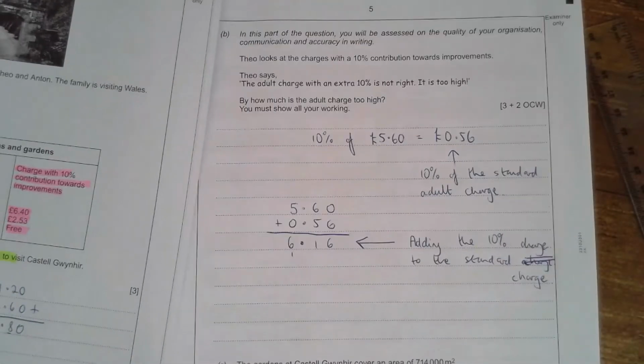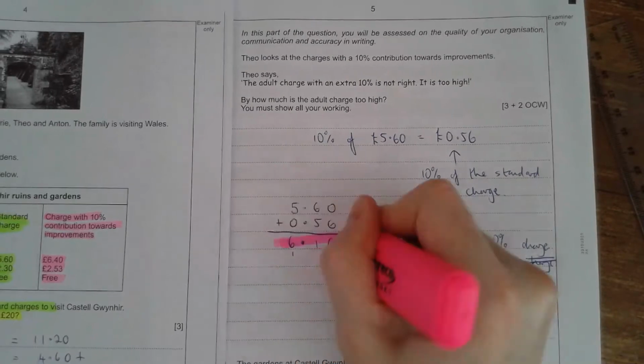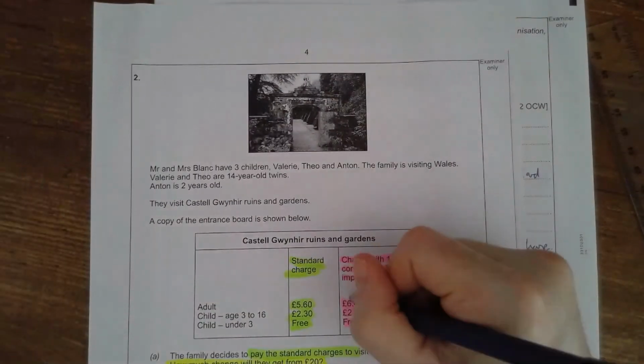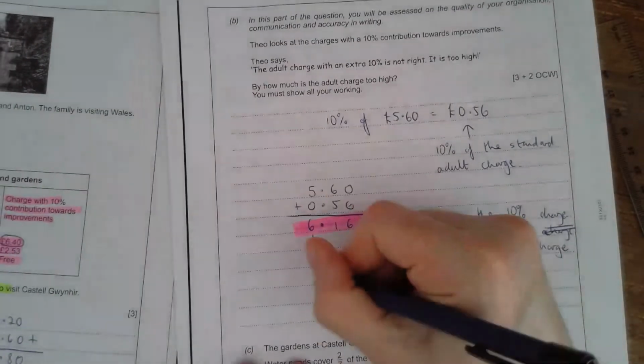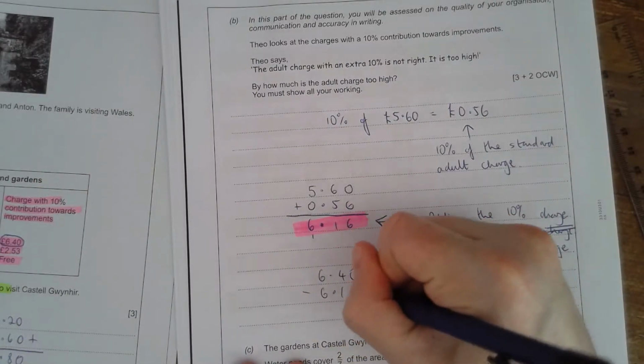Okay. Now, you can see that it should have come to £6.16, and actually, we've been charged £6.40. So it's not correct, and the question said, by how much is the adult charge too high? So I need to do £6.40, take away £6.16.